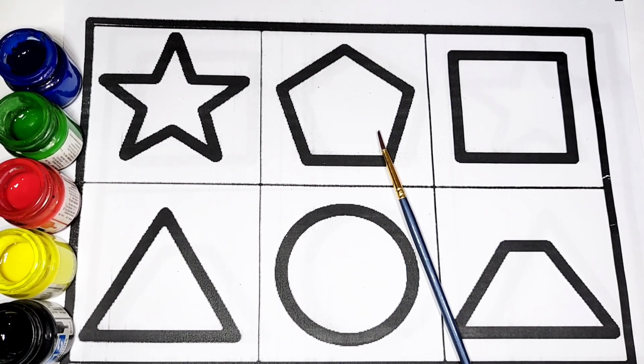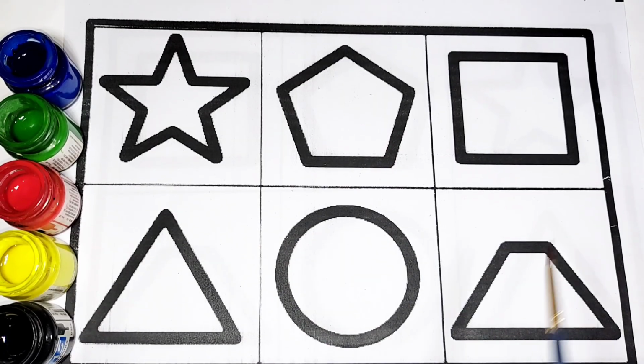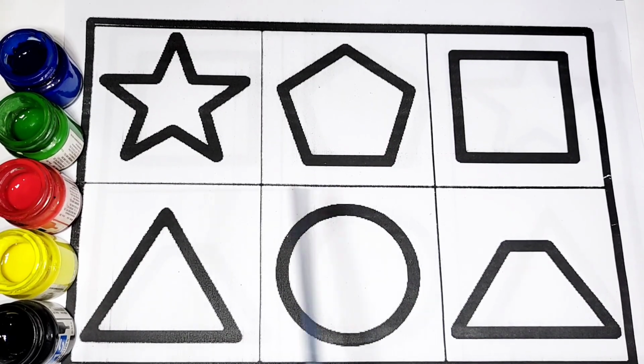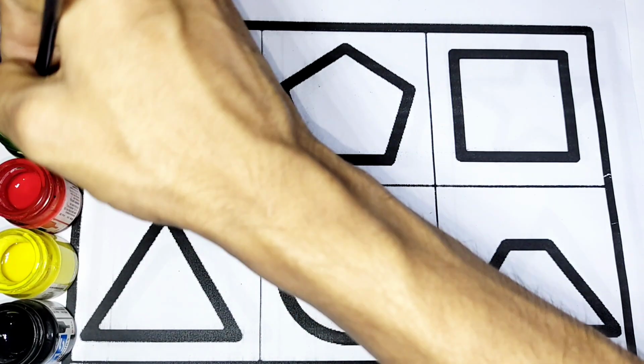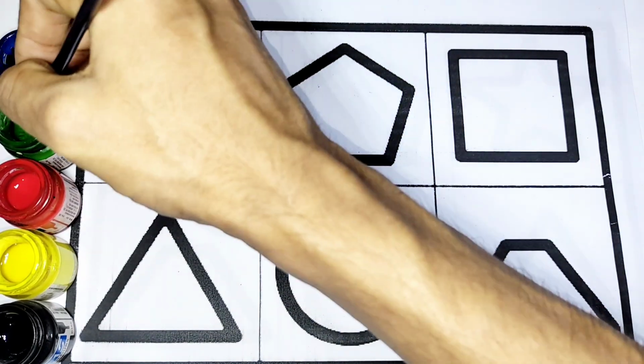Today we are coloring 2D shapes. First we are coloring star, and now we are using the color of green. First we are mixing. Now we are mixing and using the color of green.